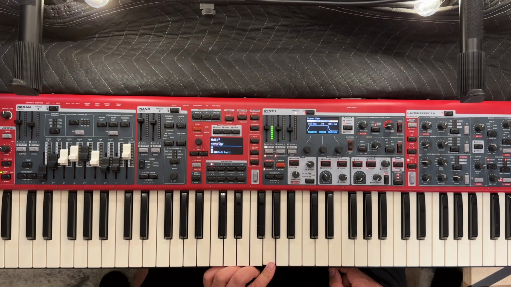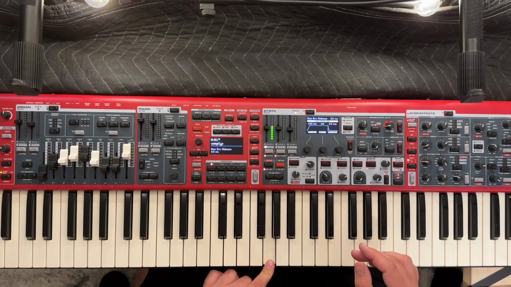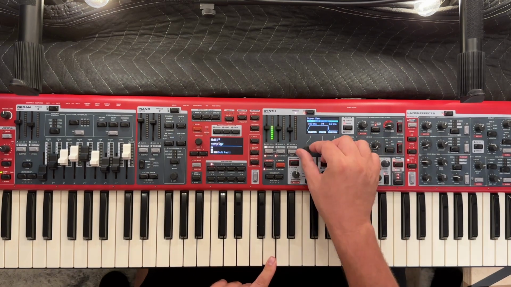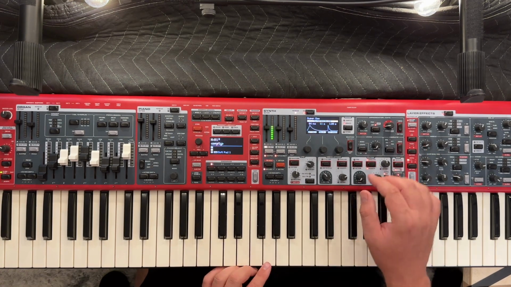Just kind of holds forever. And then when I release it, it takes 851 milliseconds to release. You can hear that come off. If I release that quicker, it comes off right away. Same with the attack. I could set it for very quick, and it comes in right away.